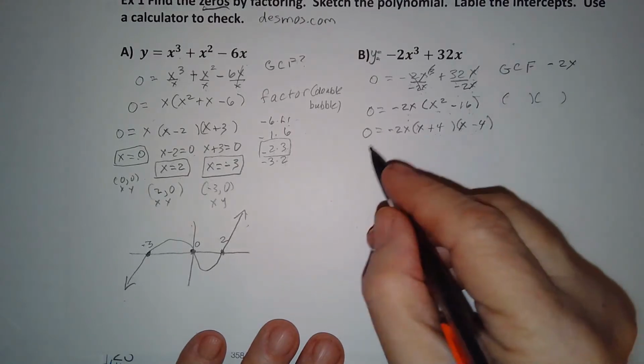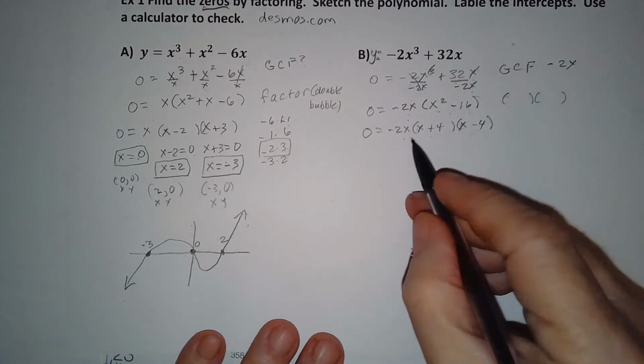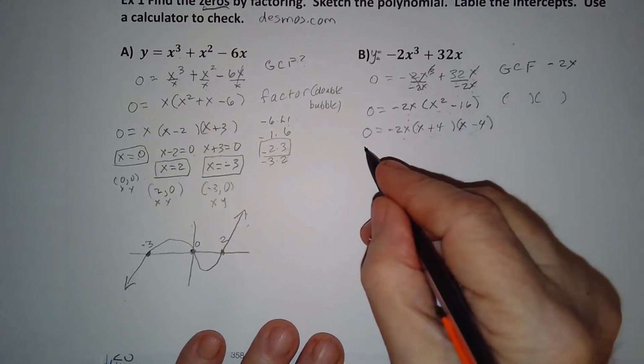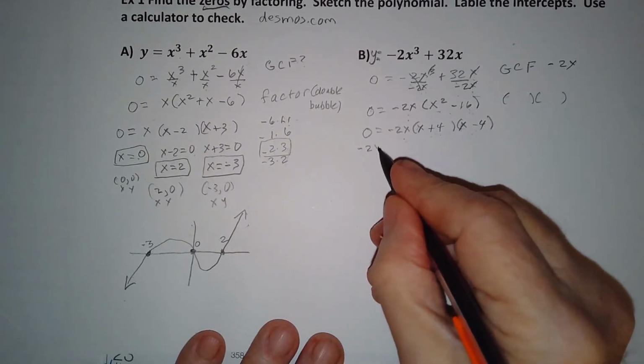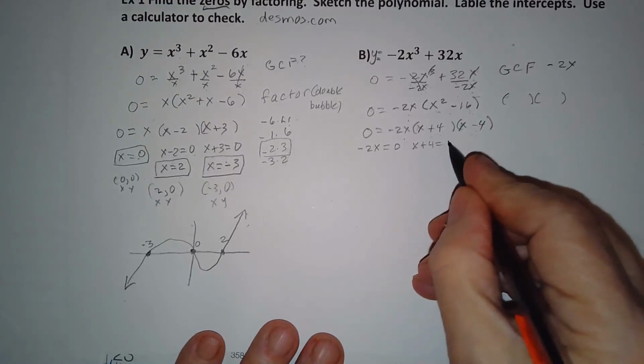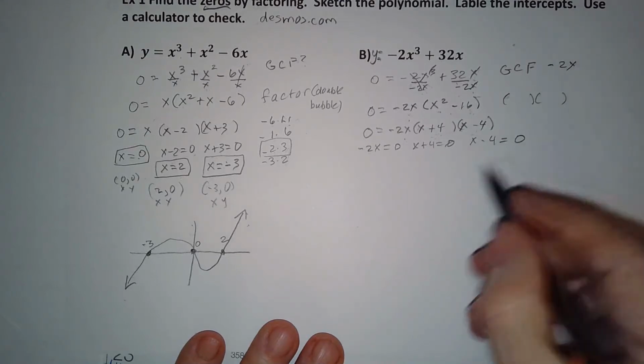So let's go ahead and set these three terms, negative 2x, x plus 4, and x minus 4, all equal to 0. So negative 2x equals 0, x plus 4 equals 0, and x minus 4 equals 0. All right?